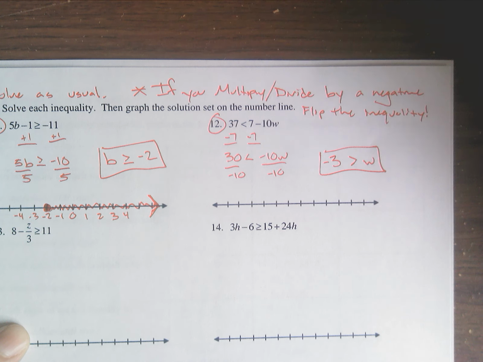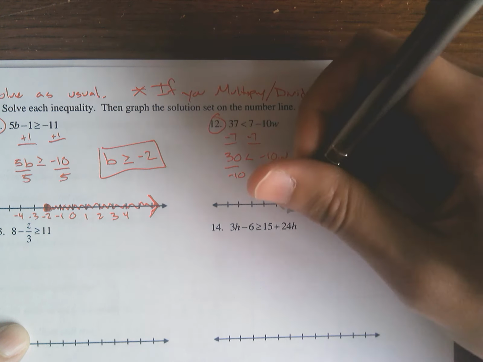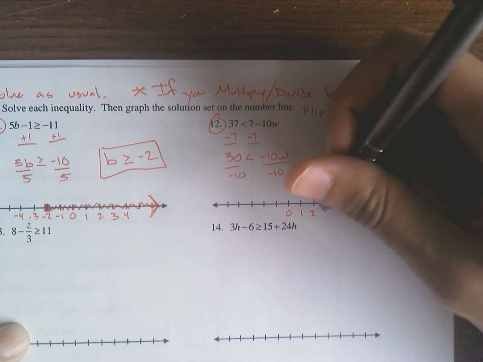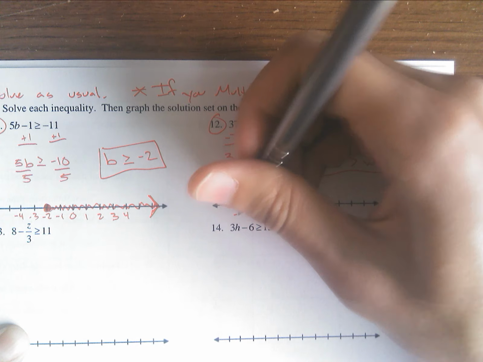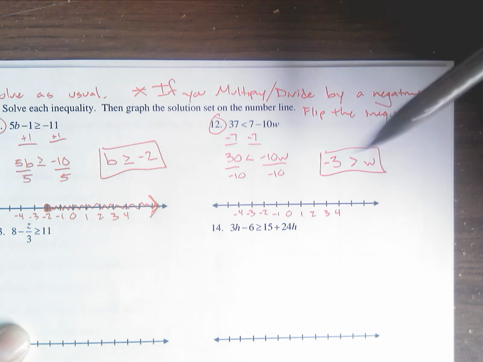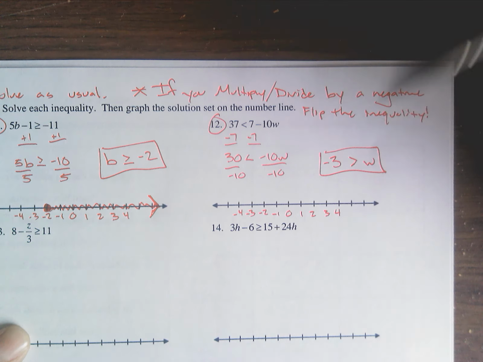So let's go ahead and plot that on the number line. Again, 0, 1, 2, 3, 4. Negative 1, negative 2, negative 3, negative 4. You can go ahead as far as you want. Just make sure that you have your solution in there. Sometimes it's helpful for me to visualize what the graph is going to look like when I flip this inequality.